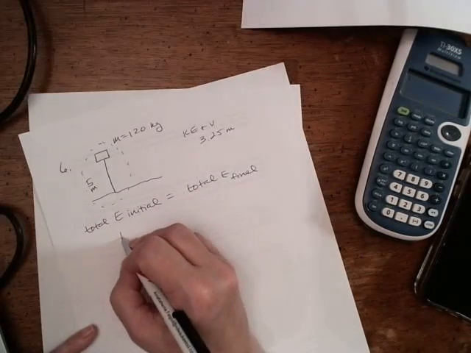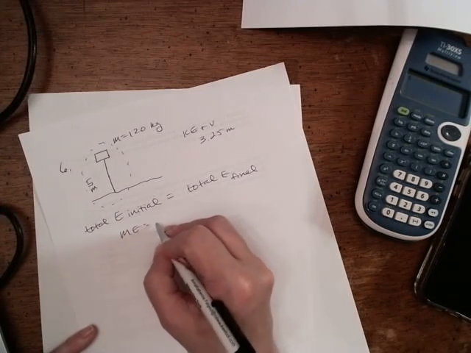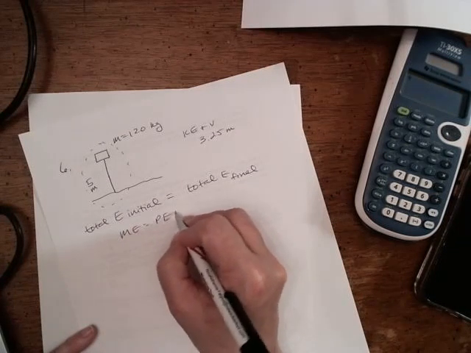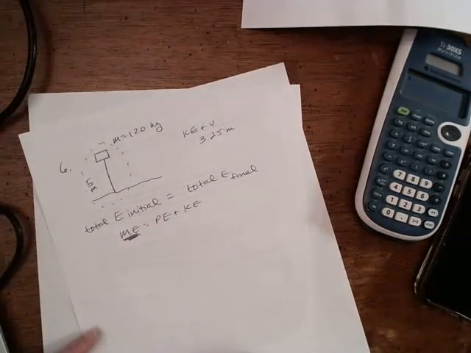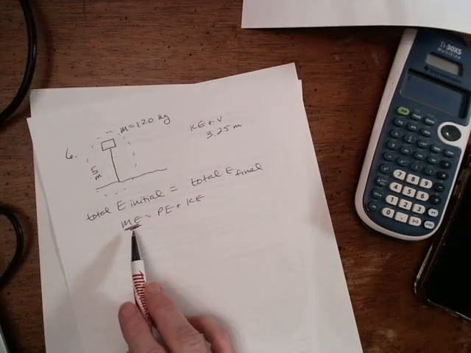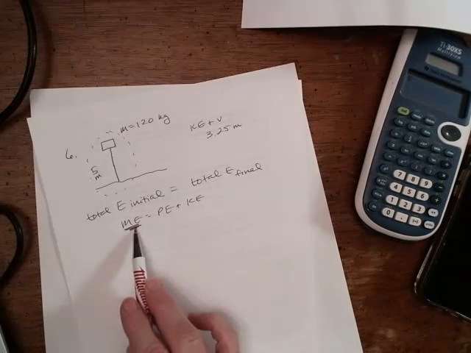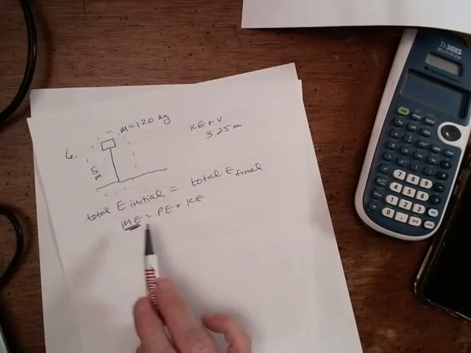Remember, we've got that bucket of mechanical energy that's made up of potential and kinetic at any point. And if we are an isolated system and energy is being conserved, then this mechanical energy value is going to stay the same.